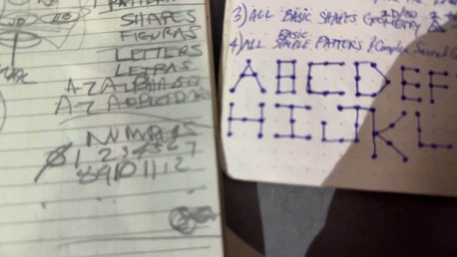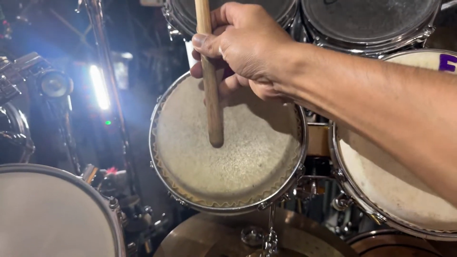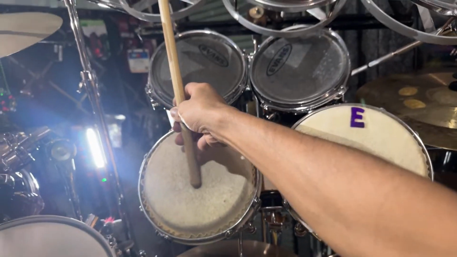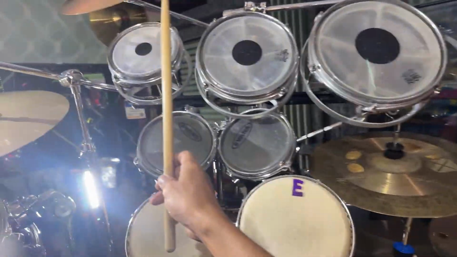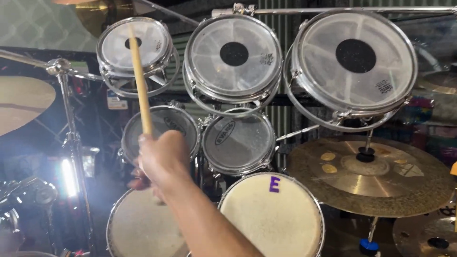And now let's do the H, which is 7. 3, and then 3, and then 1 in the center. So that makes an H. So we can start from the top.